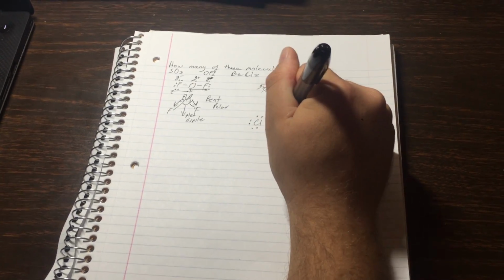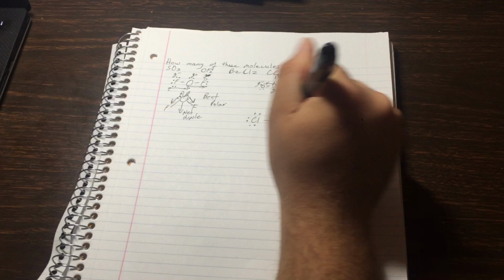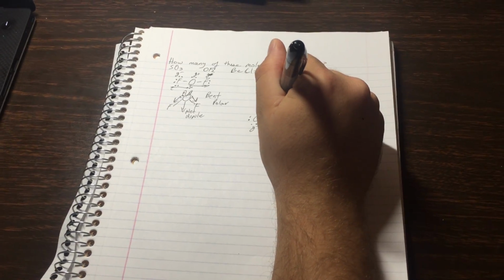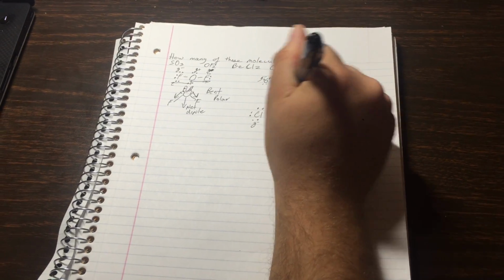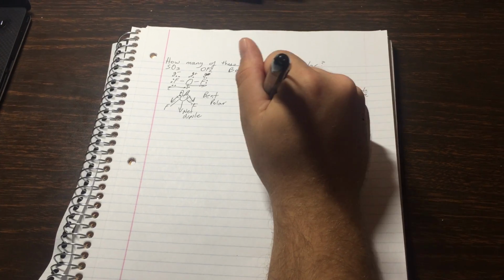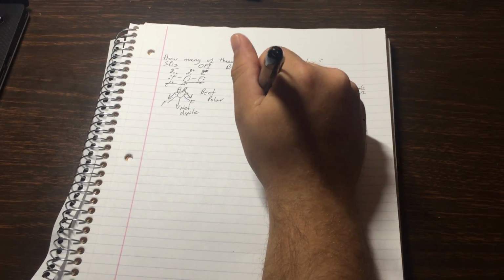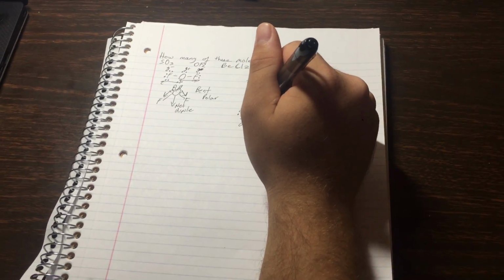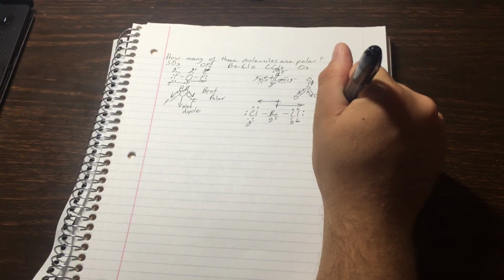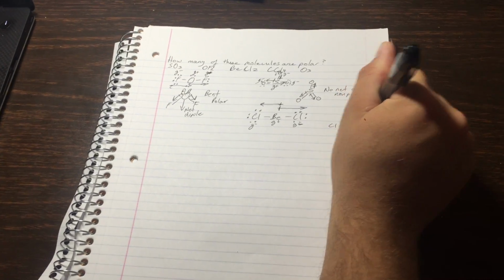Now you would assign the partial positive and 2 partial negative charges on the outside, and then put your bond dipoles going across, positive head at Be and a negative tail at Cl. Your geometry for this would be a linear molecule.